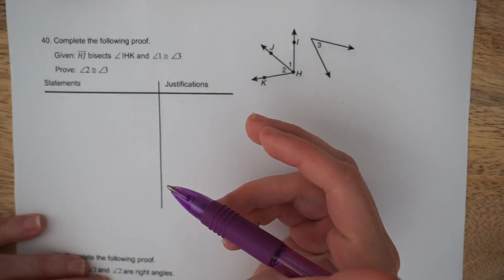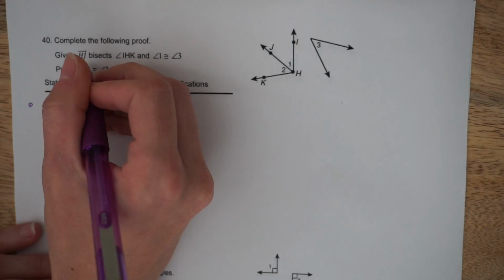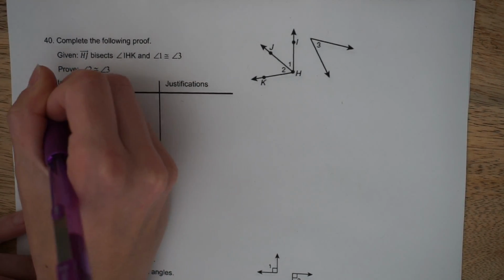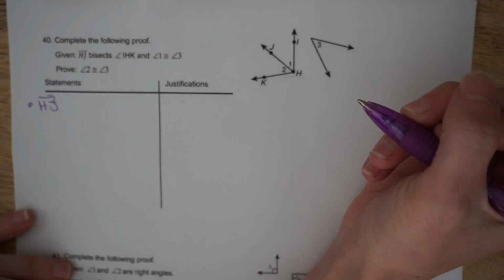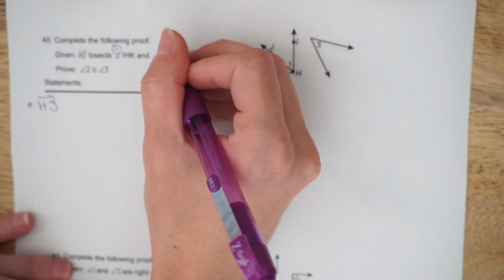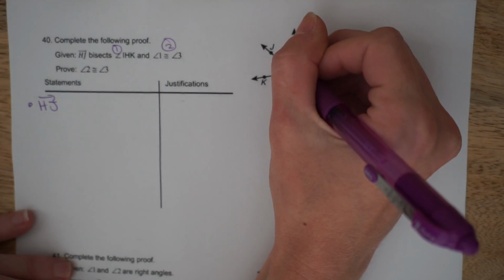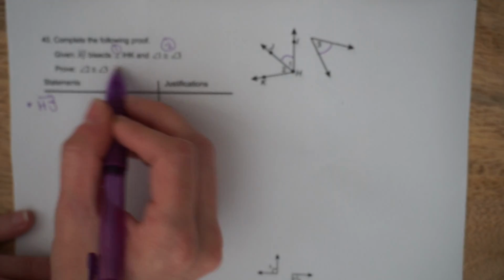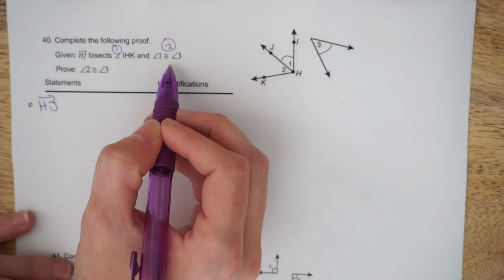So let's go ahead and let's tackle this guy right here. Let's write down our given. So they're saying ray HJ bisects angle, this angle right here, IHK. And we're also given another second part to our given. They're saying that angle 1 is congruent to angle 3, right? But I'm gonna just work with this guy right here and see where it takes me. If I get stuck, then I'm gonna bring this guy over.